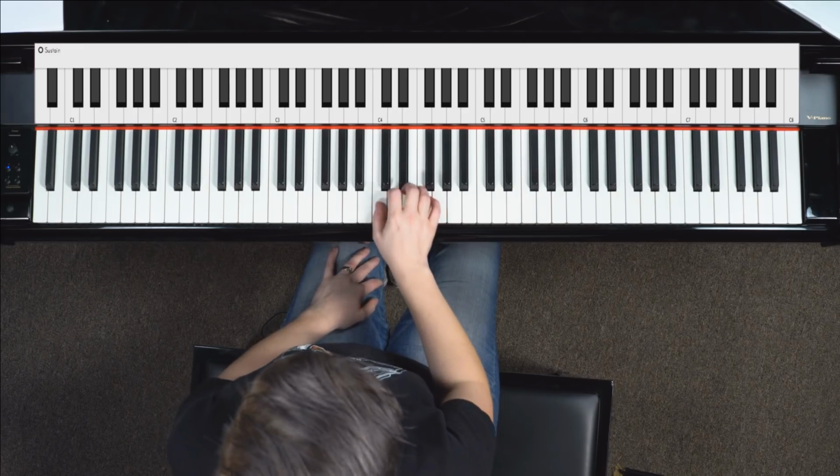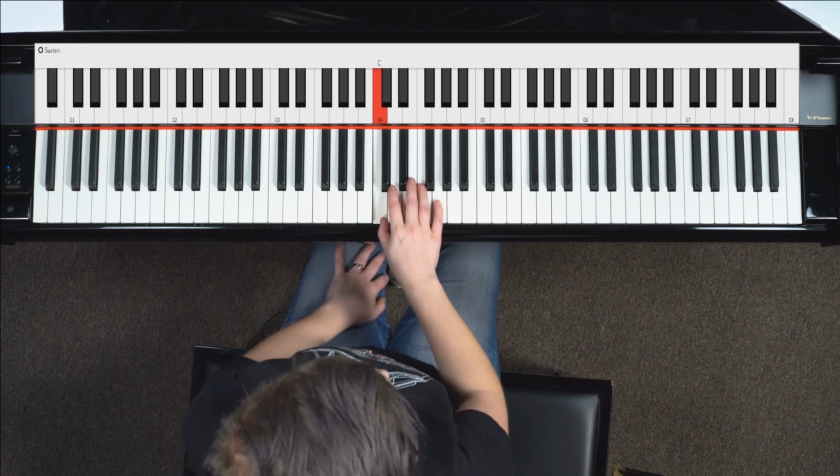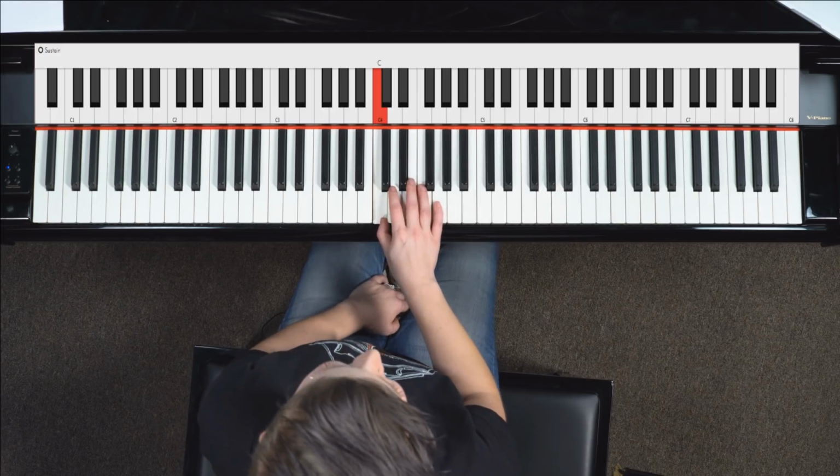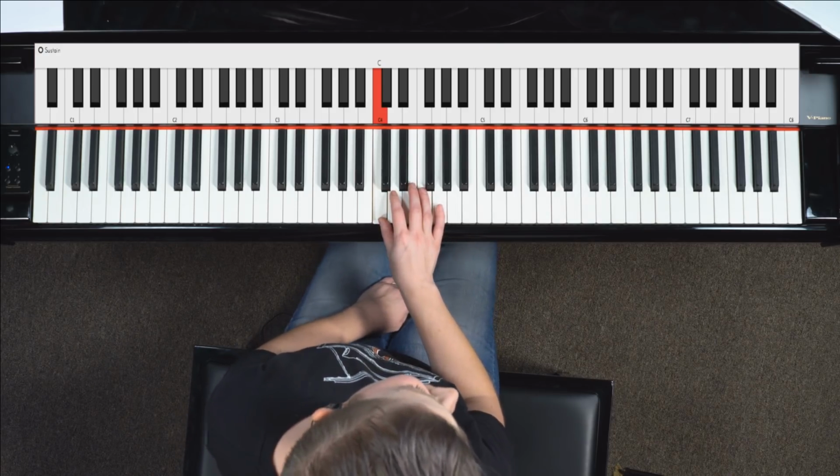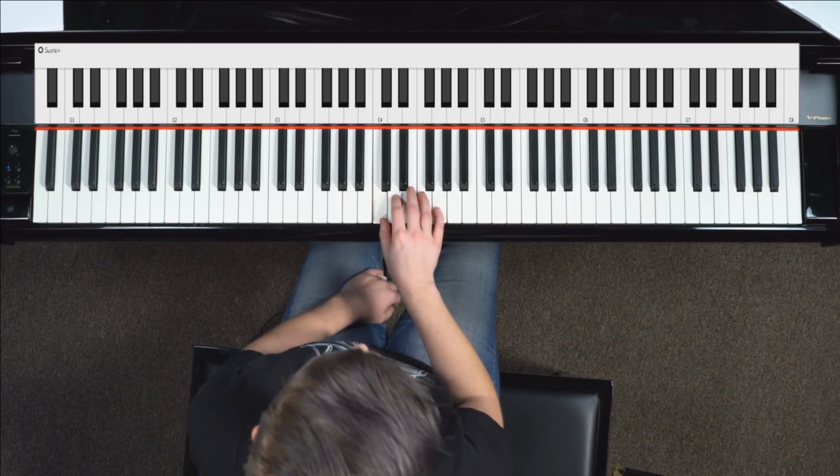Okay, so we start on C, middle C. I'm just going to play right hand. That's another little tip I have: when you're learning a new piece of music, it's really good to just start with one hand. So we're going to play C.